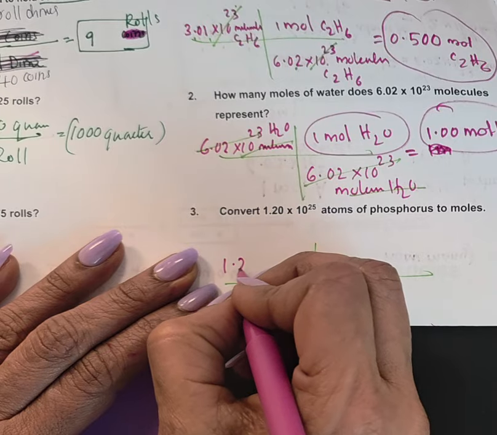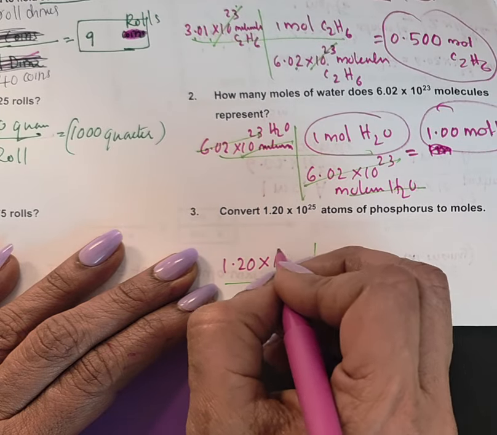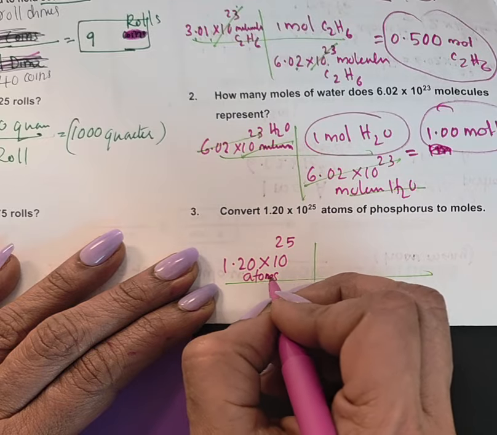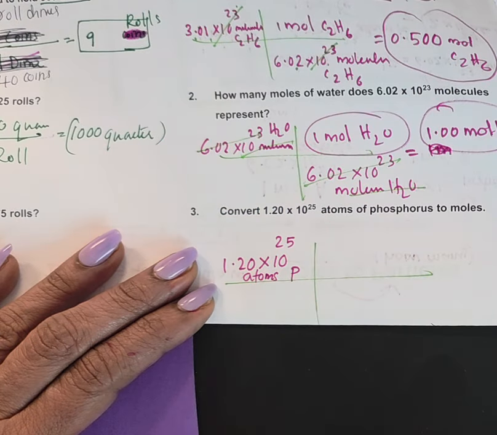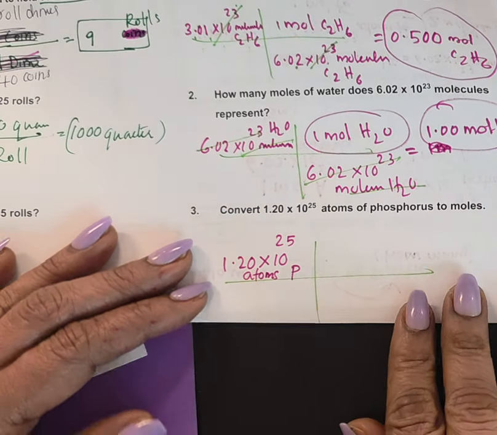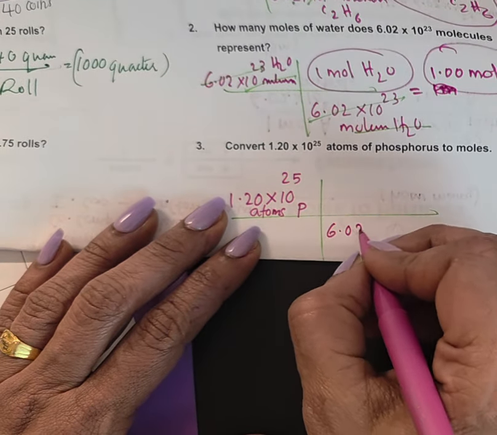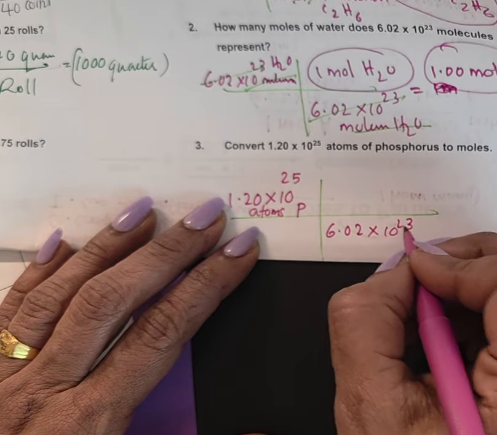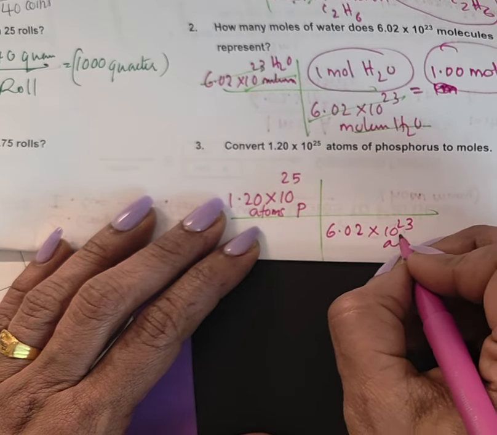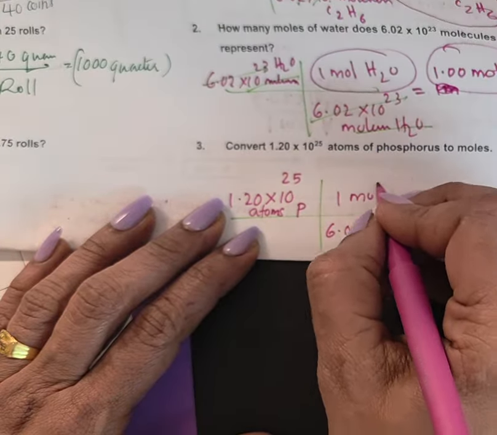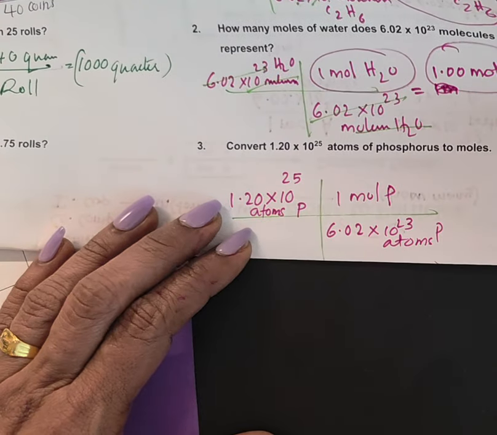1.20 times 10 to the power of 25 atoms of P. Phosphorus is P. So I know that this many atoms of P will be in how many moles? 1 mole.